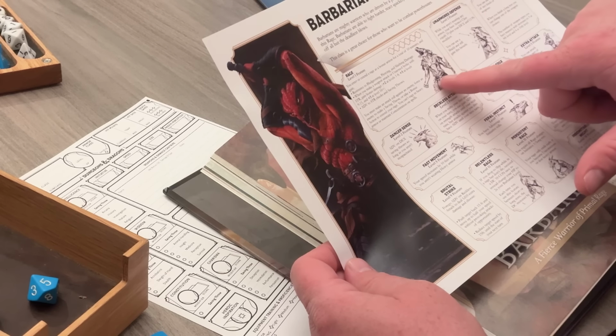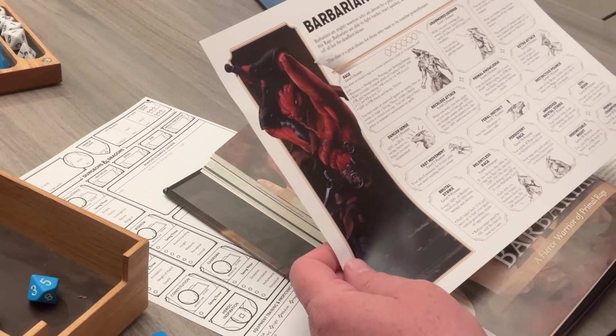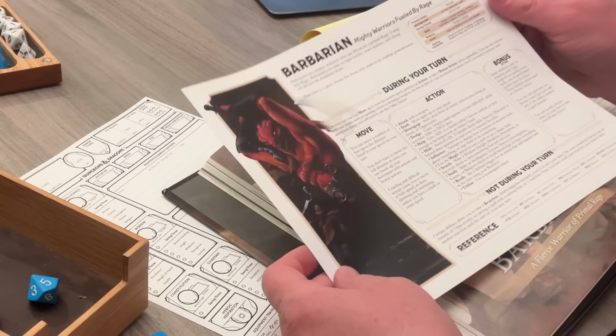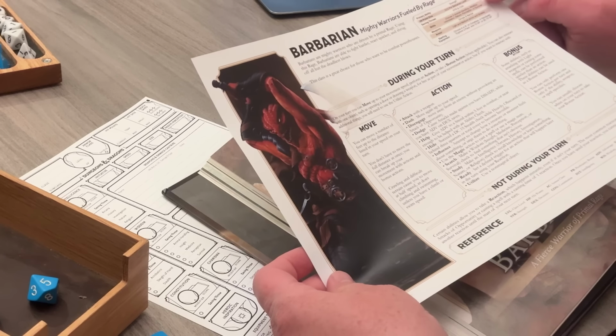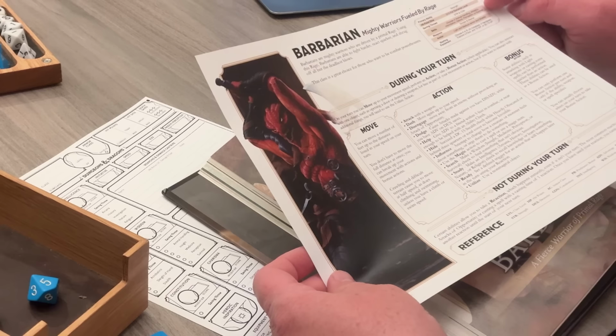So it has everything you need to know about rage, armored defense, weapon mastery, danger sense, reckless attack, all the different things you get at higher levels. You can track your rage on here. On the other side, there's the things you can do on your turn, your movements, your action, your bonus action, all the options you have with those. There's some really cool art on here that shows a Barbarian in action. This is a fantastic item, and I think it's probably on Kickstarter right now.